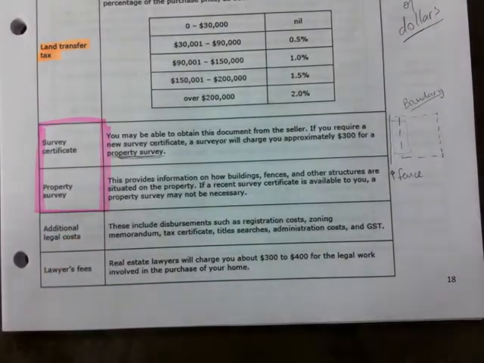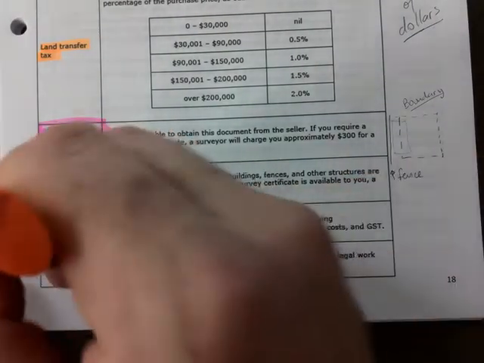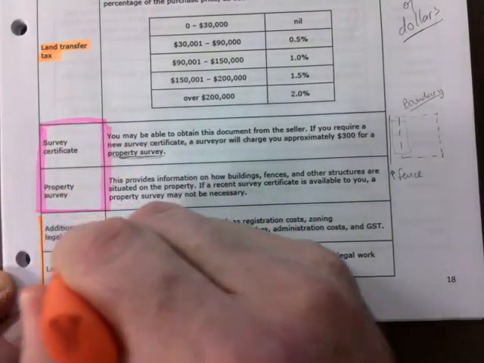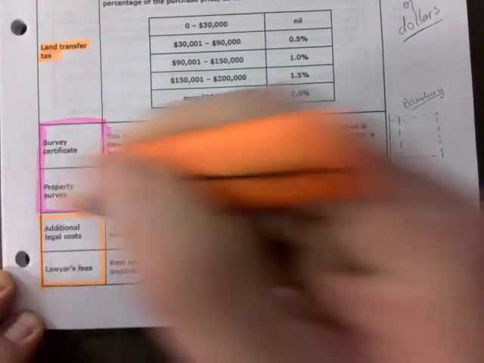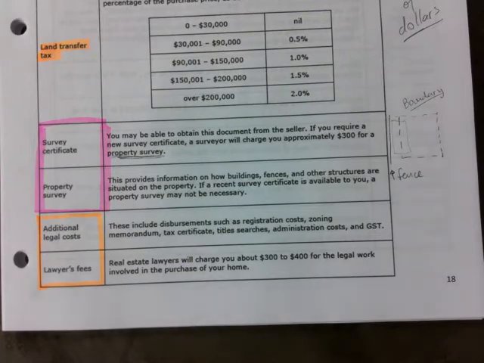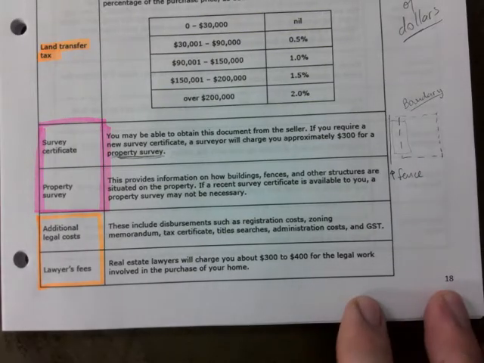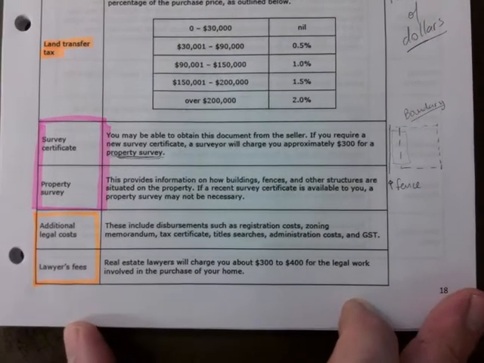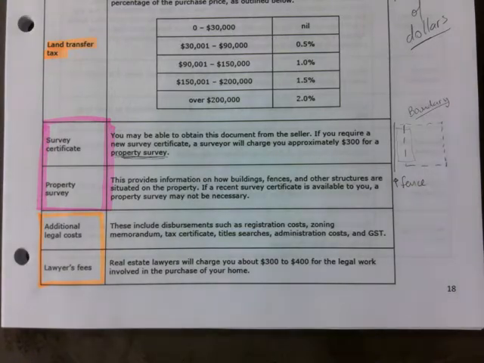Additional legal costs and legal fees. I'm going to bunch that up too. You should have a lawyer that handles all the paperwork. And usually it's not hard to find. Real estate agents usually have someone they will recommend to you to do the paperwork, but you should have a lawyer that does all the paperwork.